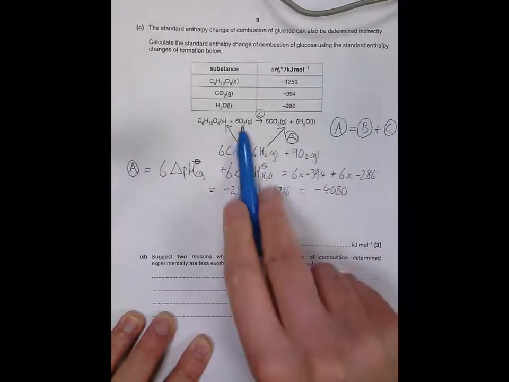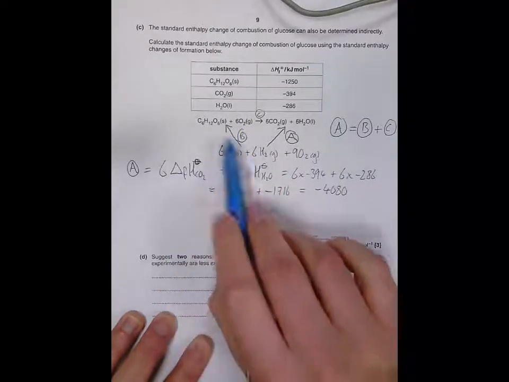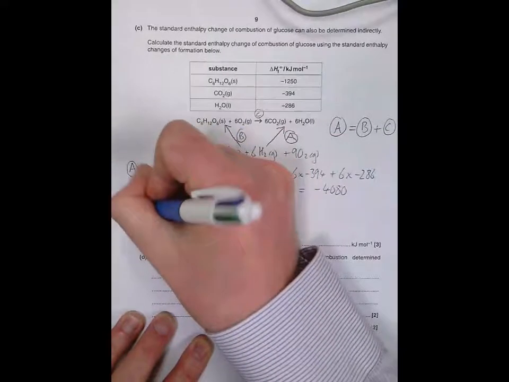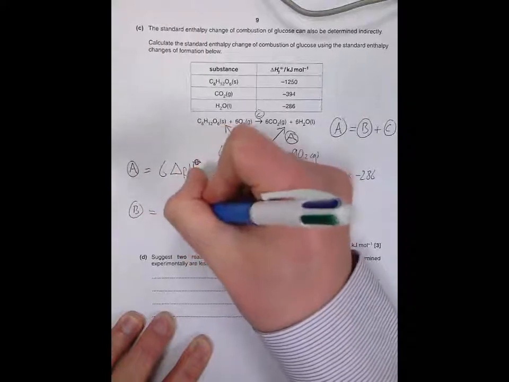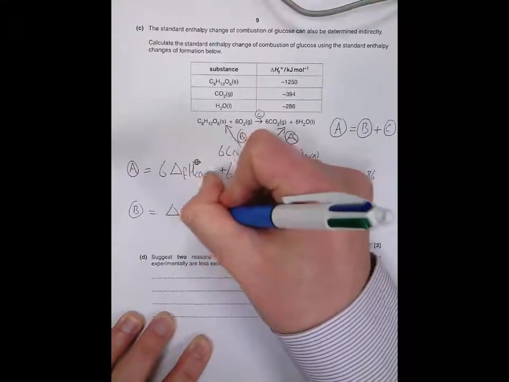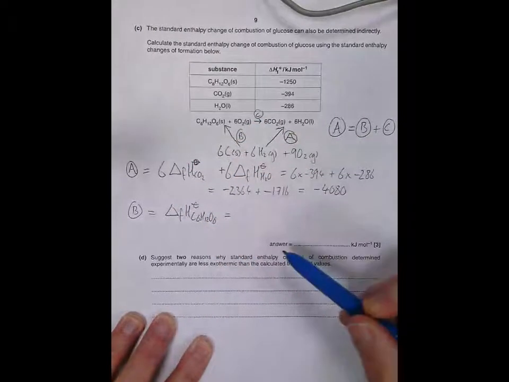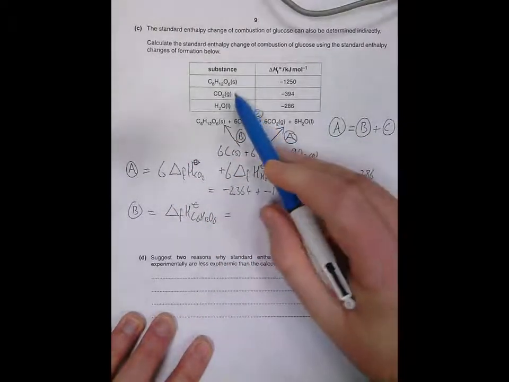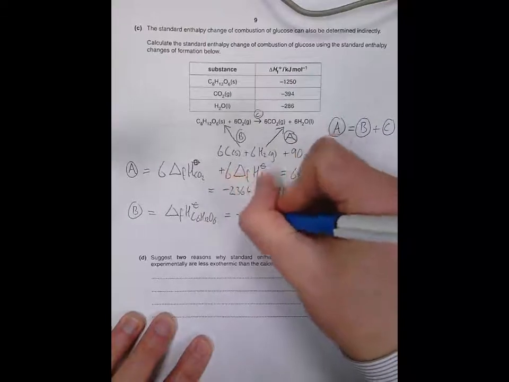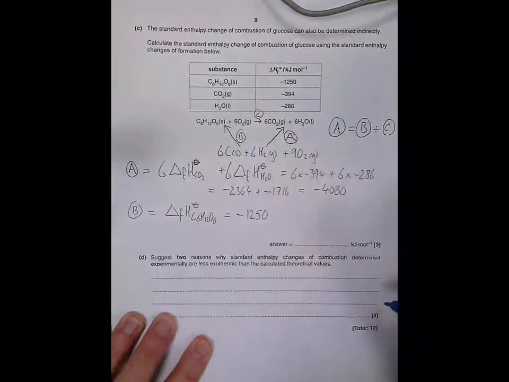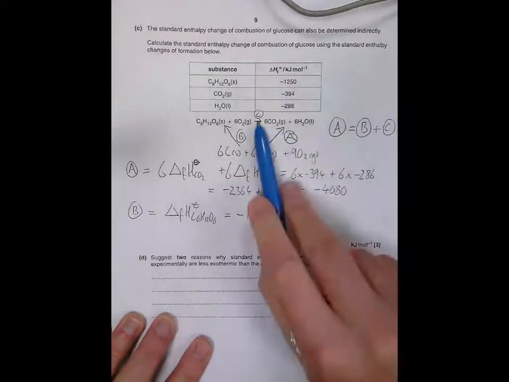What about B? We're taking the elements. Oxygen doesn't do anything, so this is just the standard enthalpy change of formation of glucose. And there's only one of those, so this is a very nice and easy mark, because simply put, it is minus 1250.